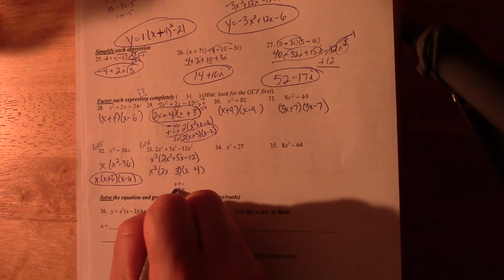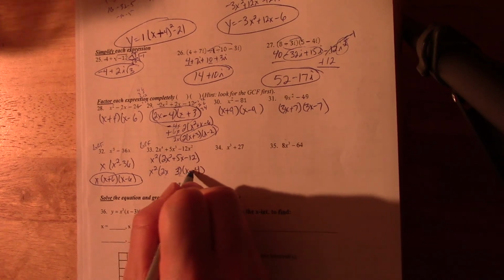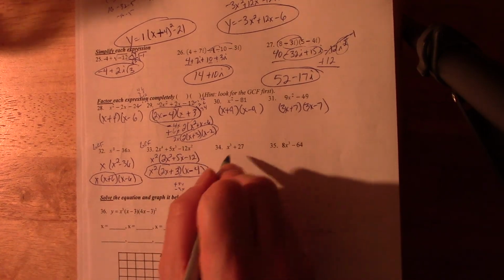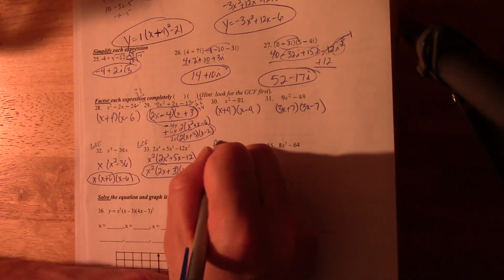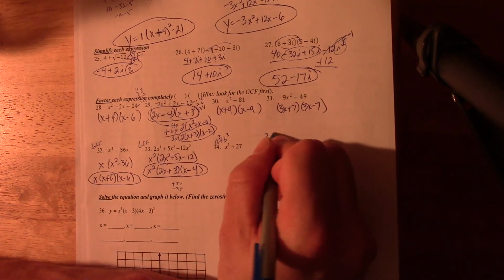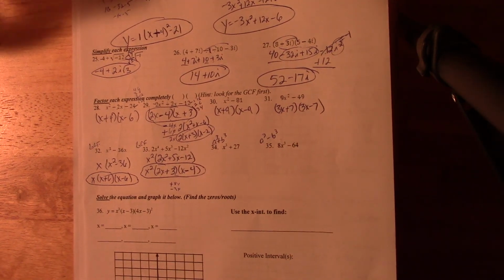I need a positive 8 and a negative, so I need 2 times 4 to be negative, this positive, and I've done my work. This is a plus b, a cubed plus b cubed. This is a cubed minus b cubed. Sums and difference of cubes. That was section 6.2, I believe.